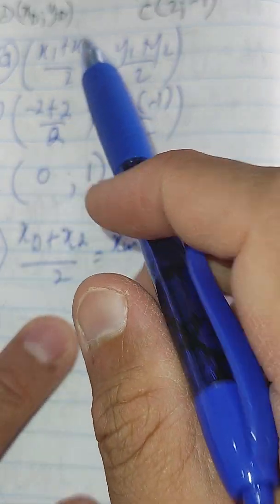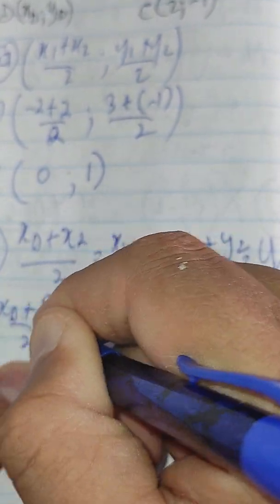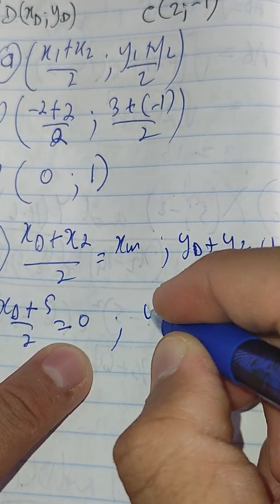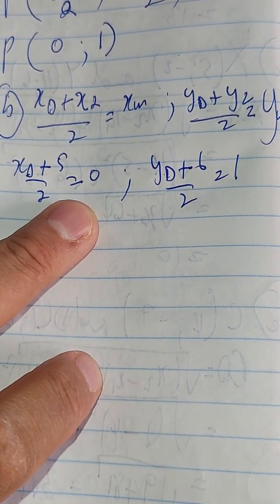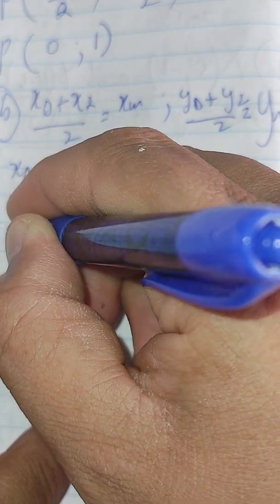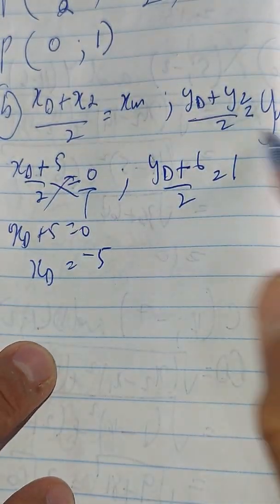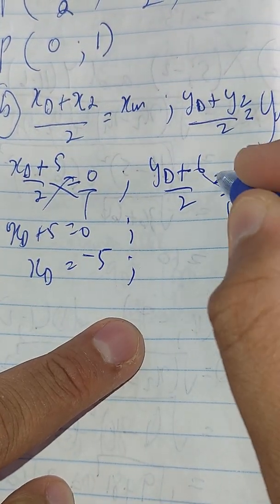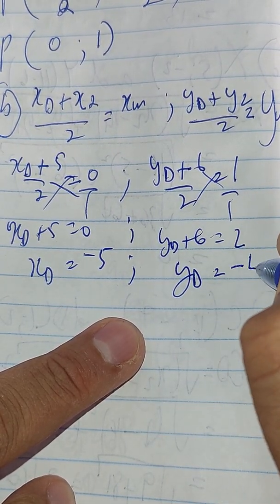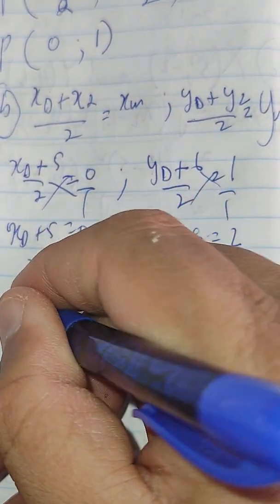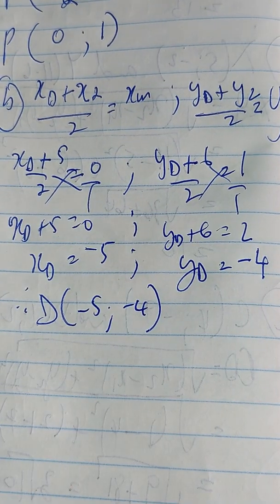So at this point, we have xD plus 5 over 2 is equal to 0, and yD plus 6 over 2 is equal to 1. So what I do now is cross multiply. So xD plus 5 is equal to 0, so xD is equal to negative 5. On the other side, cross multiply here. So yD plus 6 is equal to 2, so yD is equal to negative 4. Therefore, the coordinates of D are negative 5 and negative 4.